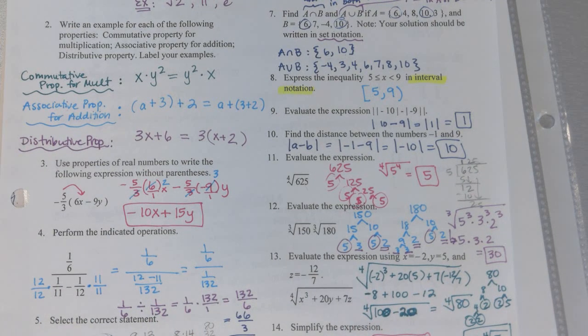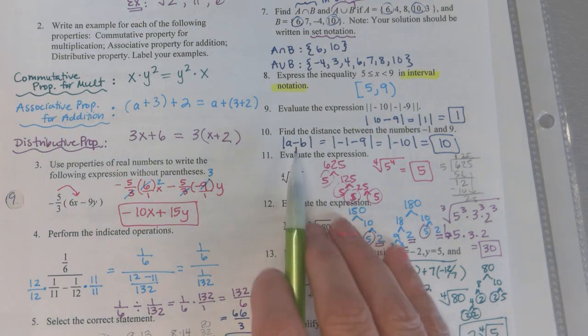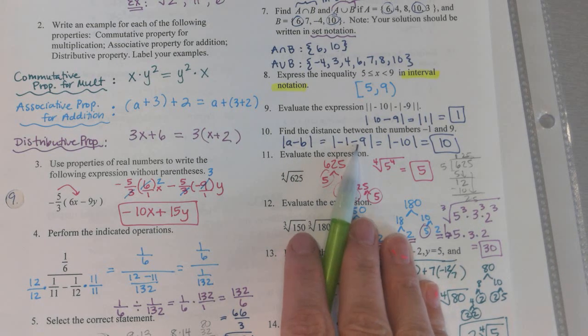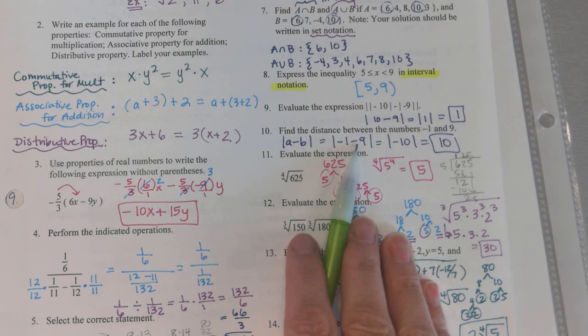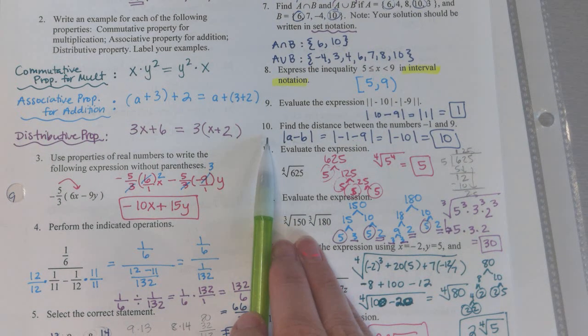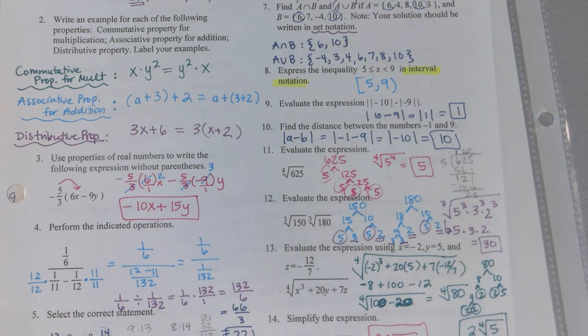Alright, and then 10, find the distance between the numbers. So this is the formula. You just subtract them and then you take the absolute value. You could also think of it as counting on a number line. If you were to count on a number line, negative 1 to 0 is 1 unit, 0 to 9, 9 units. 1 plus 9 is 10.